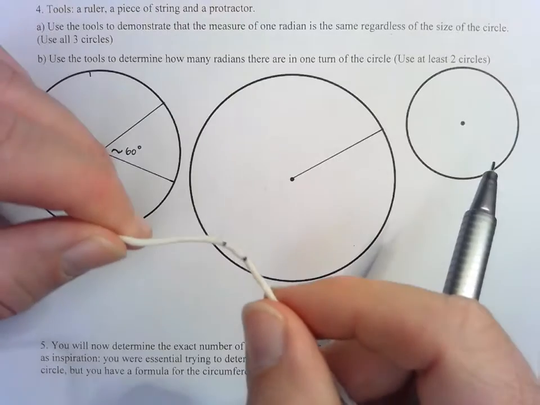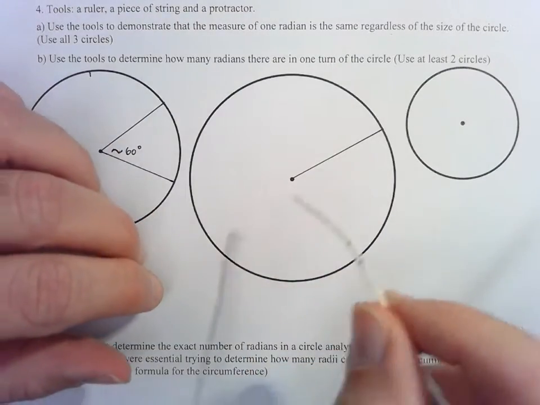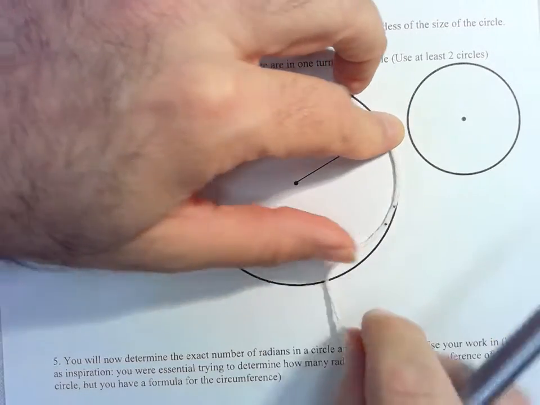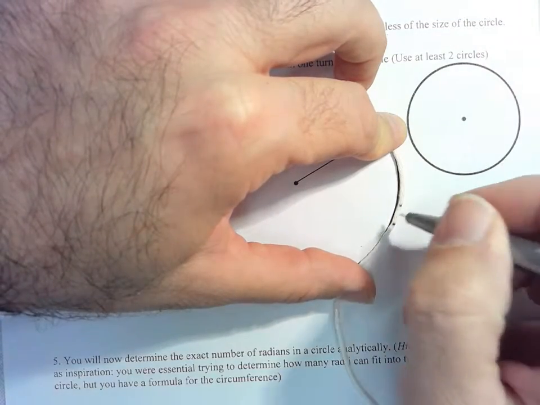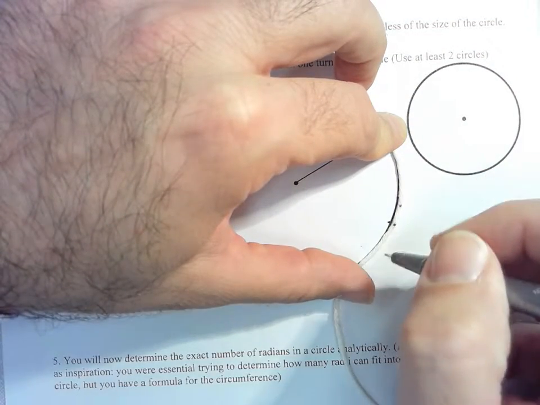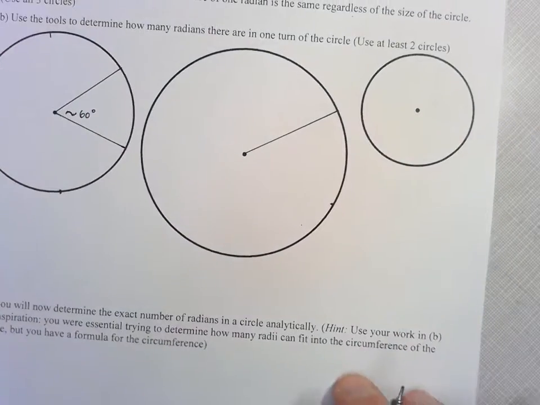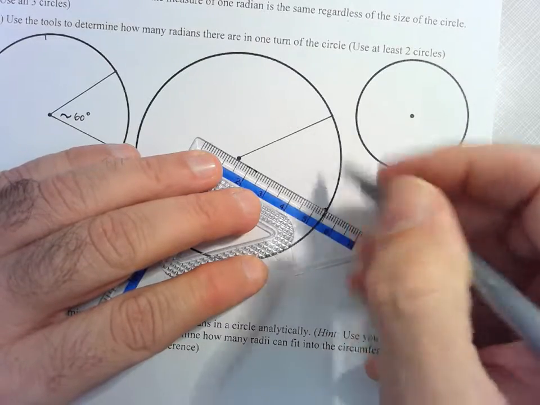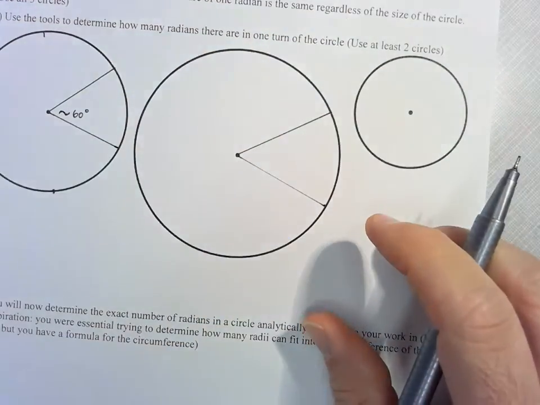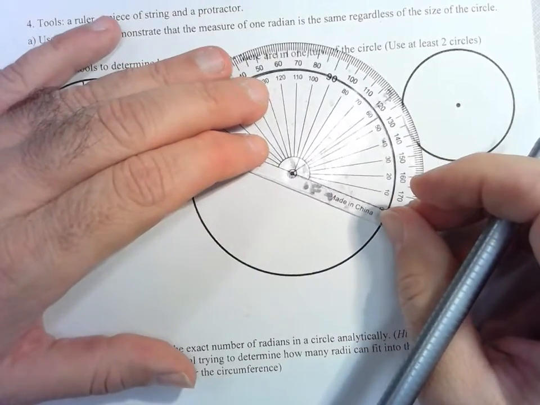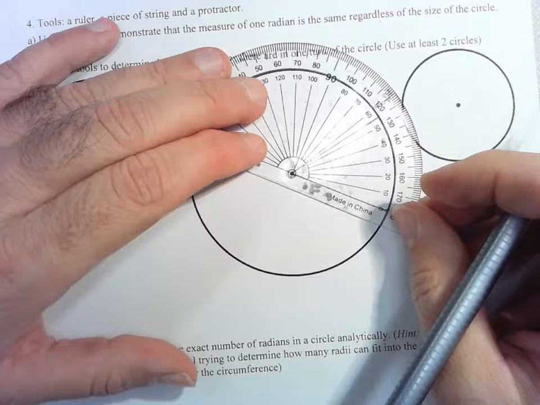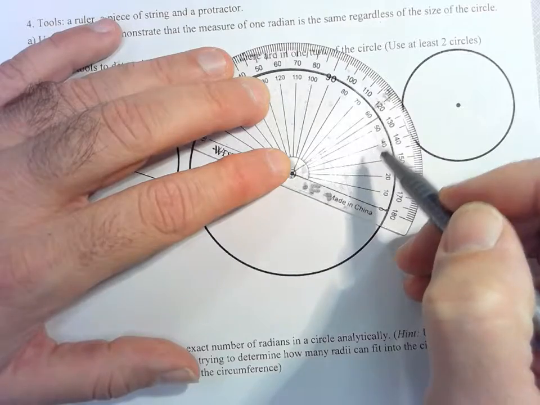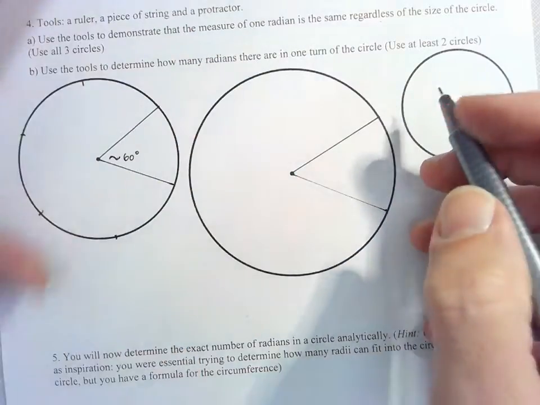So, again, you might have thought of putting a little dot on your string, to figure out where the length of the radius was. So here, there you go. I measured that dot already from the radius. Okay, so let's draw that line. All right, and let's use our protractor to see how big this one is. Okay, so I see this one here looks to be just over, about 56 degrees.